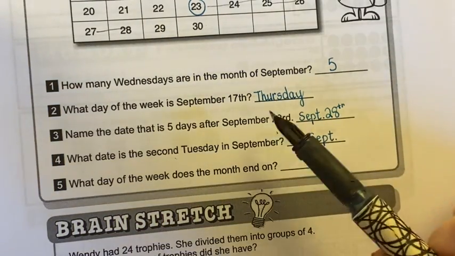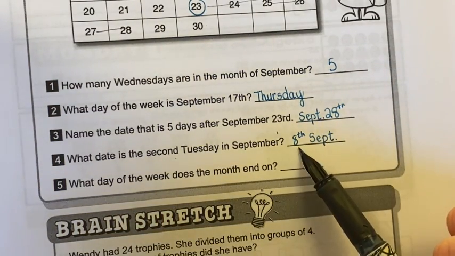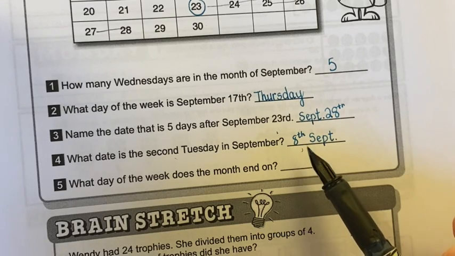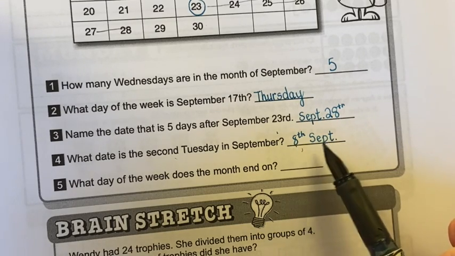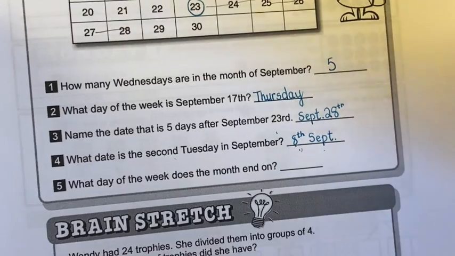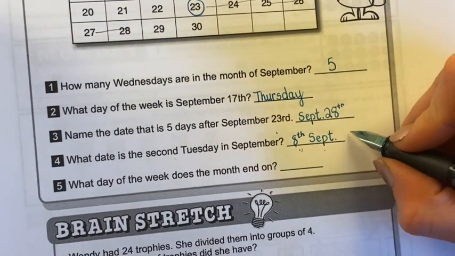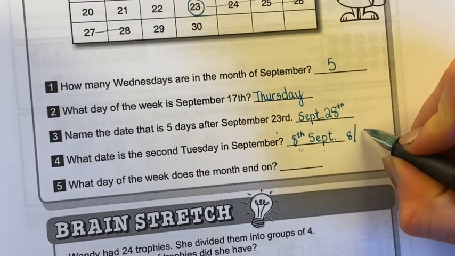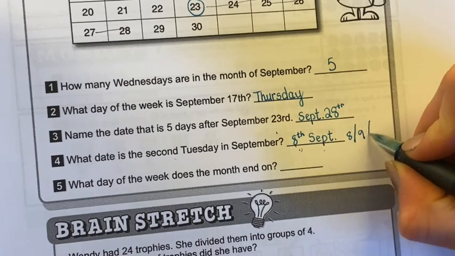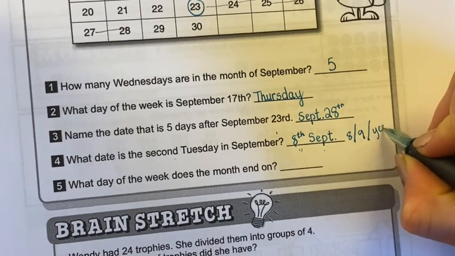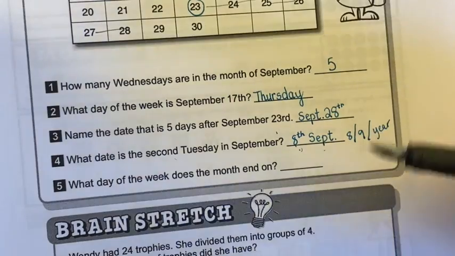Technically, when we do it the Canadian way, I like to get kids in the habit of doing the day first, the month second, because when we do our math date, that would look like 8/9/year. I don't know what year it is. Maybe 2020.